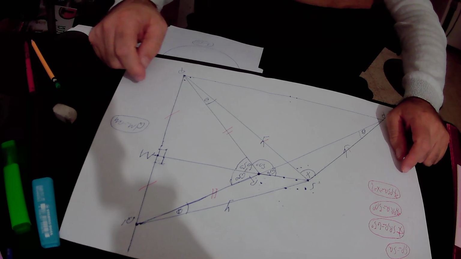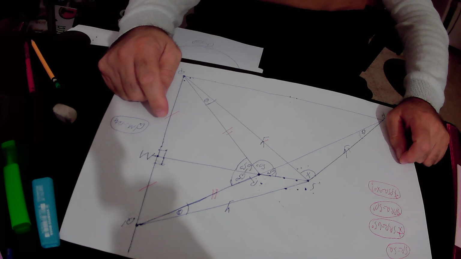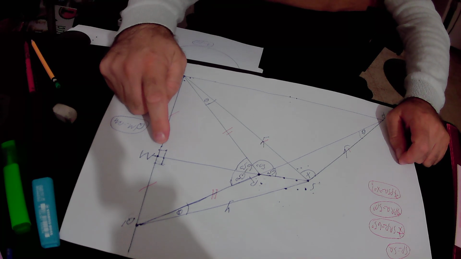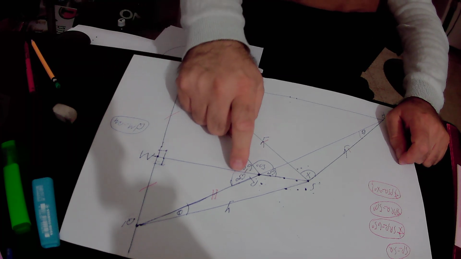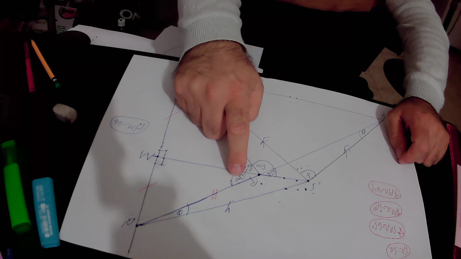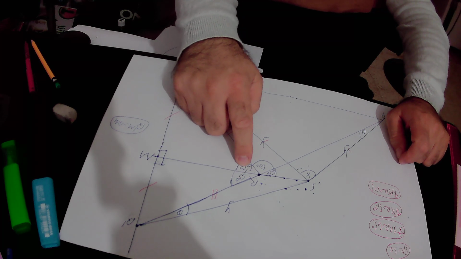Then we calculated the size of this angle, which is equal to 90 degrees according to rule number 1, and the size of this angle is also equal to 65 degrees according to rule number 1.